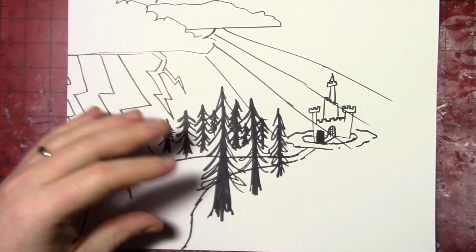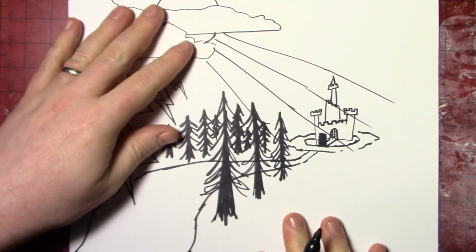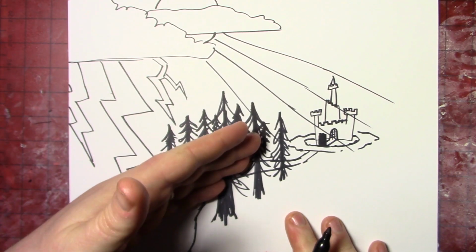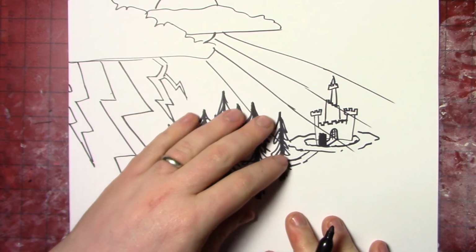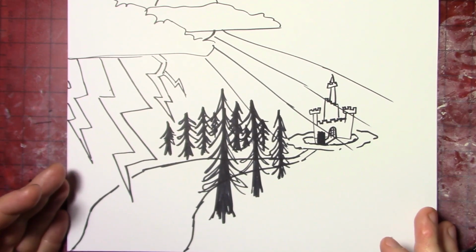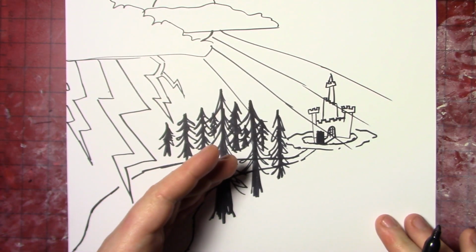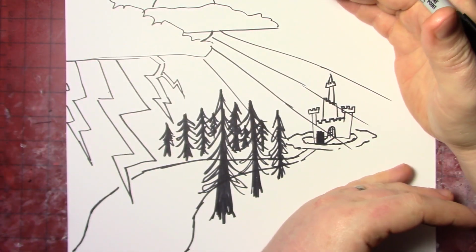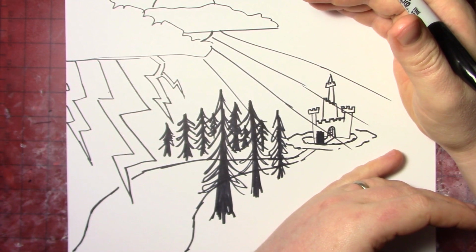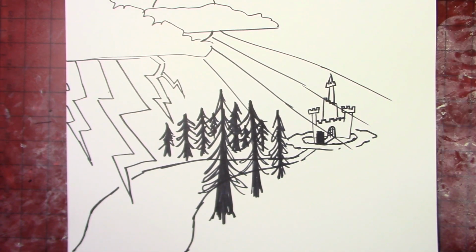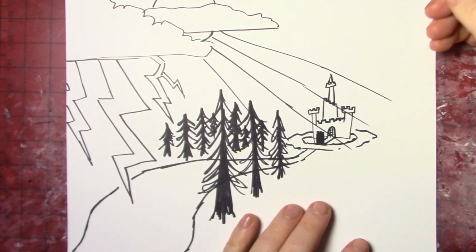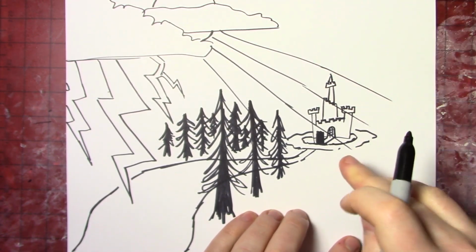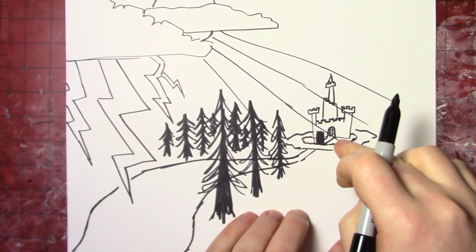Okay, so we've got this creepy, menacing, cloudy, stormy, lightning, thunderbolt stuff we've got to deal with, and then we've got a deep, dark, creepy forest to go through, and then we get to the castle. So this is a pretty cool little setting so far, but if we look at the whole picture, we've got this huge empty nothing on this side, and it just pulls our eyes off into nowhere. So we need something in these spaces that pulls our eyes towards the castle.